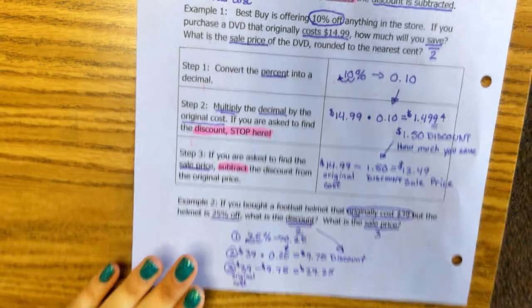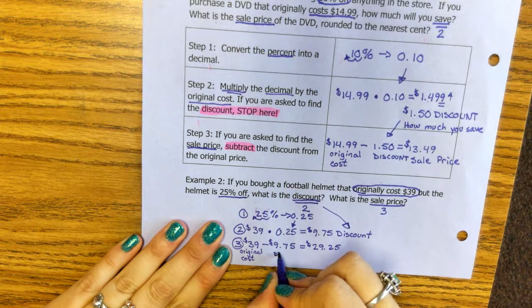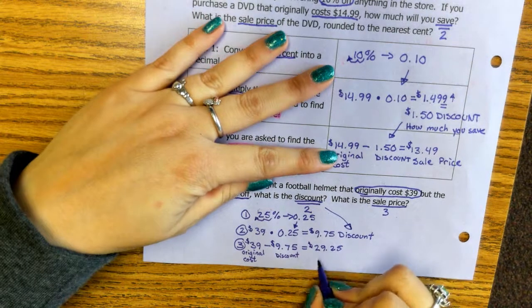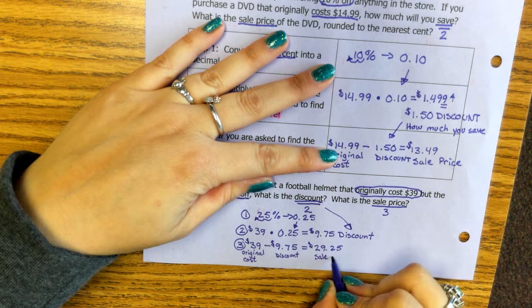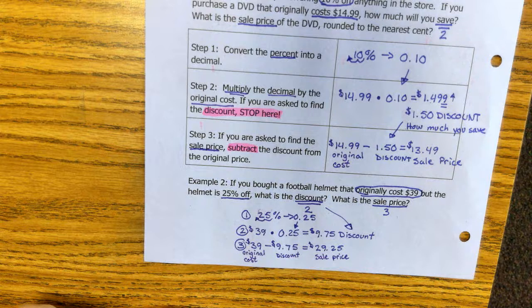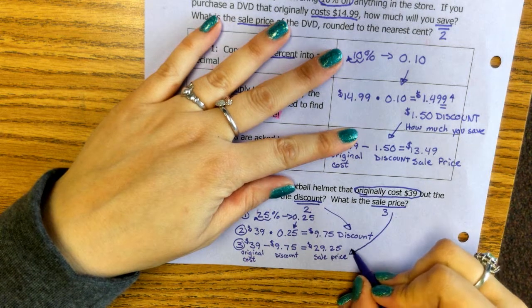Okay, let's move that up just a little bit. This is the discount. And this is my sale price. And that's answering my second question down here with the sale price.